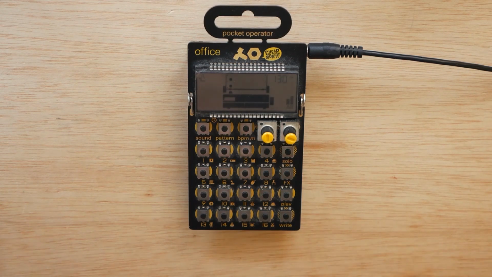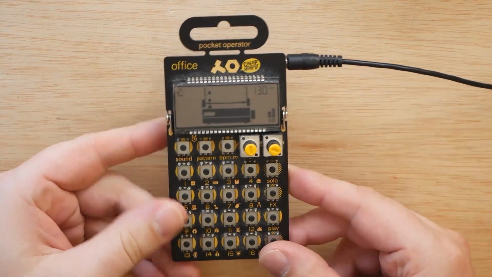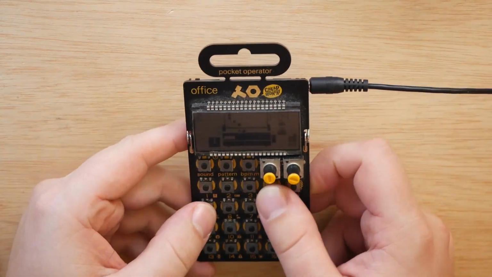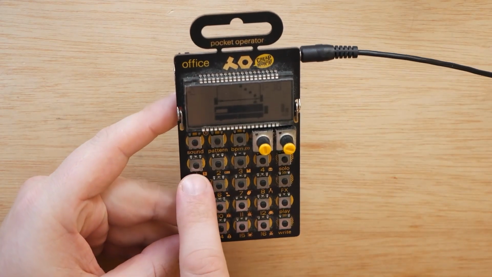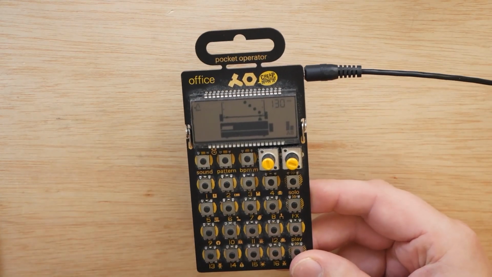So the first thing you're going to want to memorize how to do on your Pocket Operator is to switch between the different available sounds. Now, most Pocket Operators have 16 different sounds available on the 16 different pads, numbered 1 through 16. And switching between them is really easy.